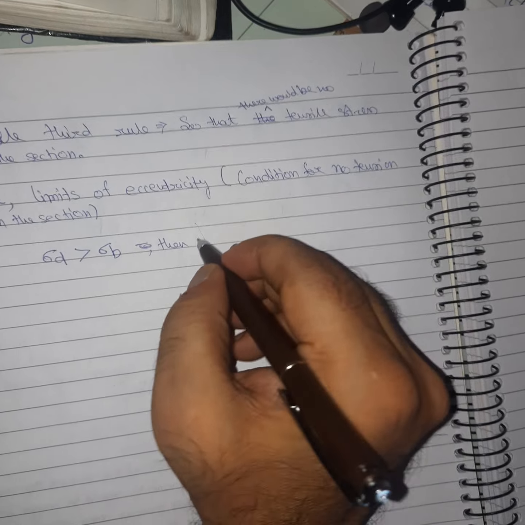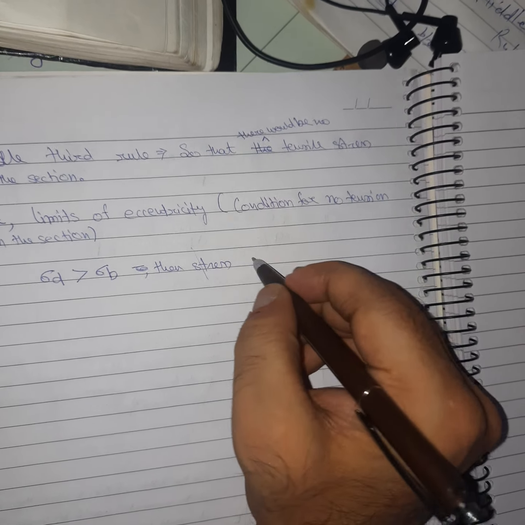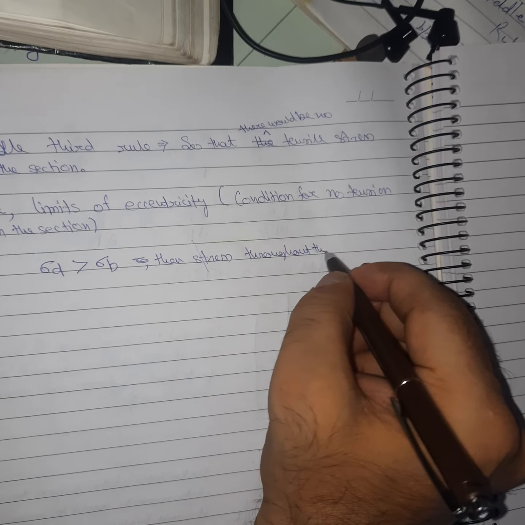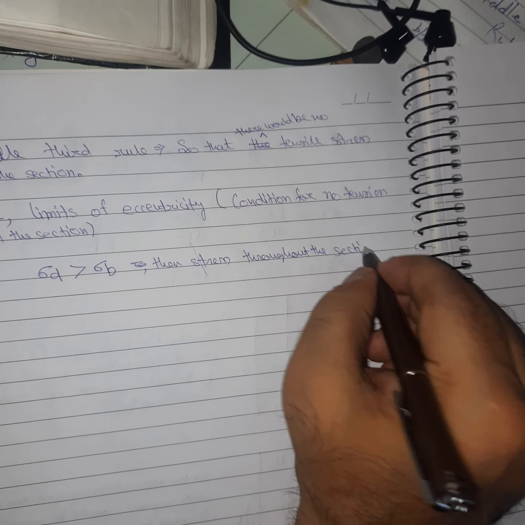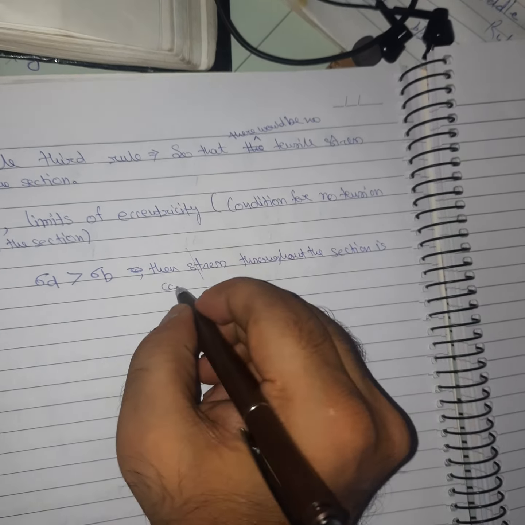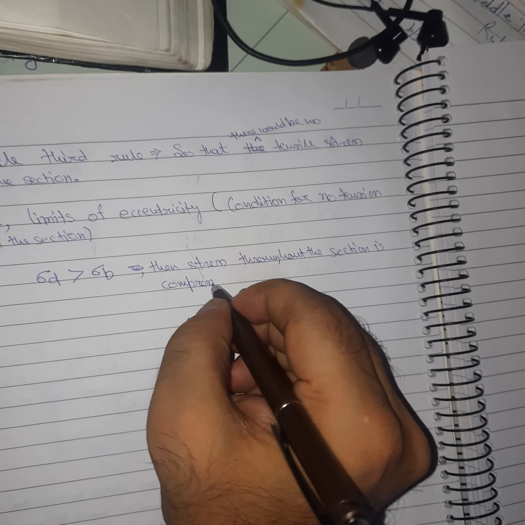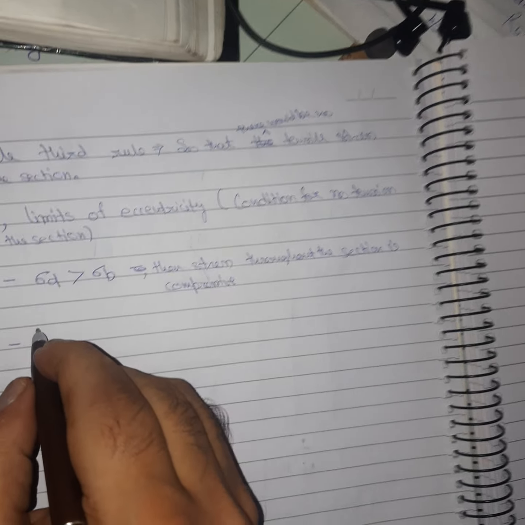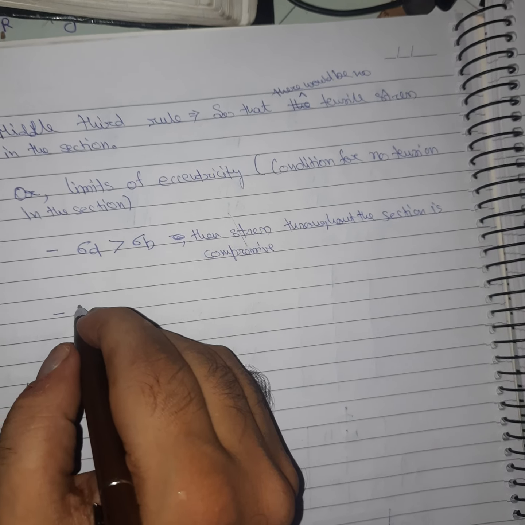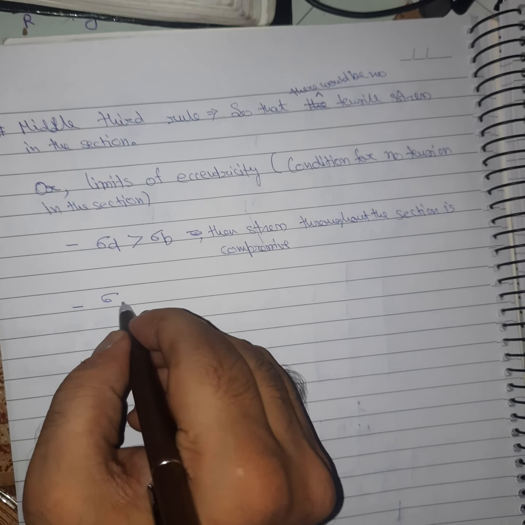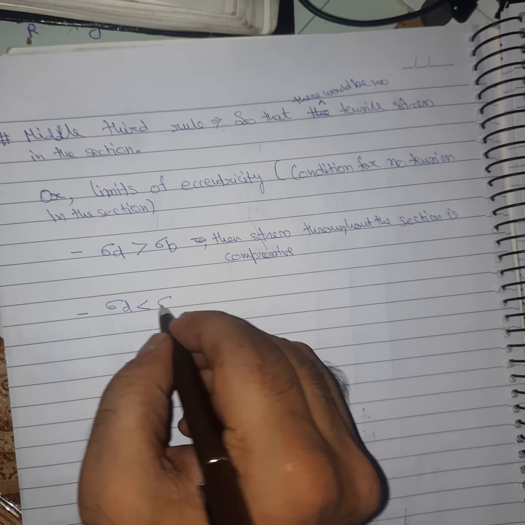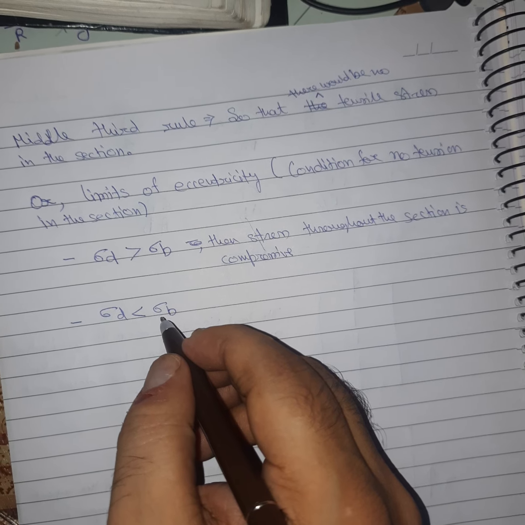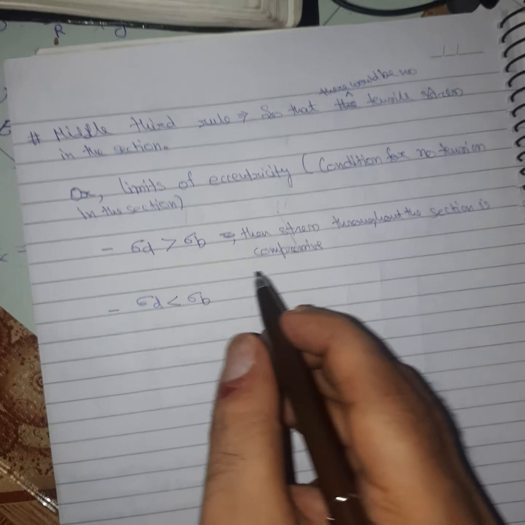Then the stress throughout the section is compressive. But if the direct stress is less than the bending stress, there will be tensile stress.